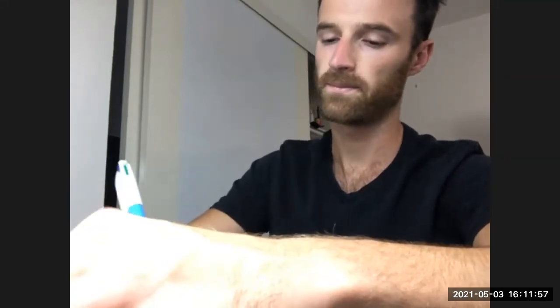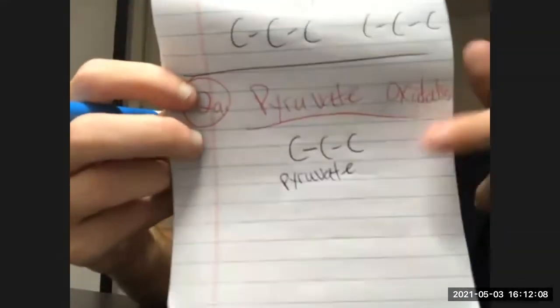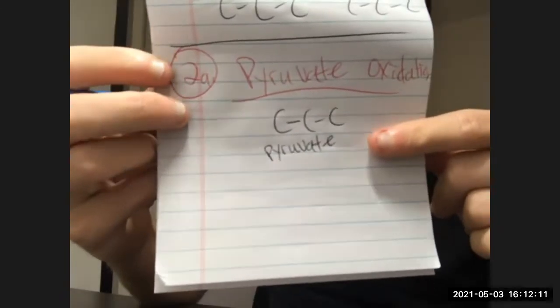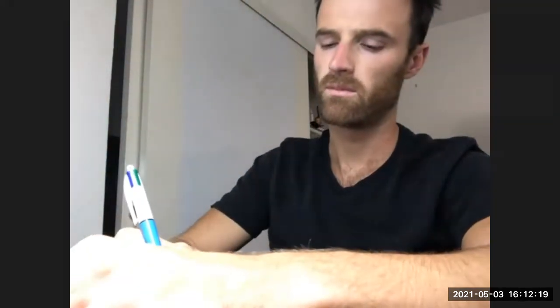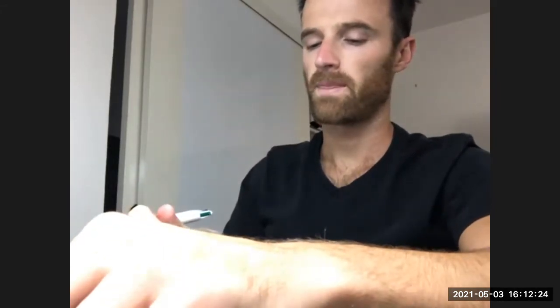So pyruvate oxidation, here's our pyruvate that we start with. One of them I took from up here. So pyruvate oxidation is 2 or 3 steps. Not too important, but I wonder if I can remember from memory the exact numbers, but let me see.